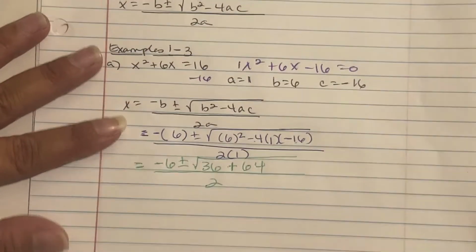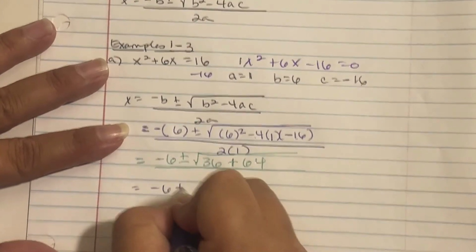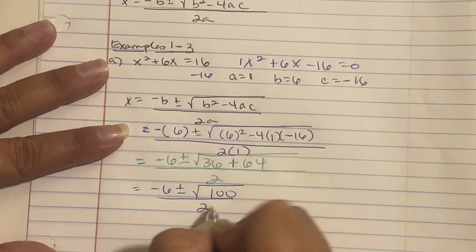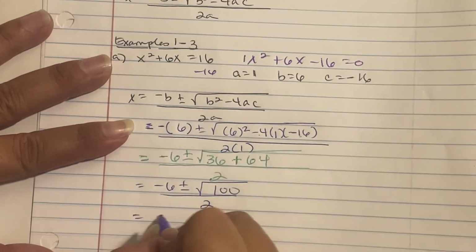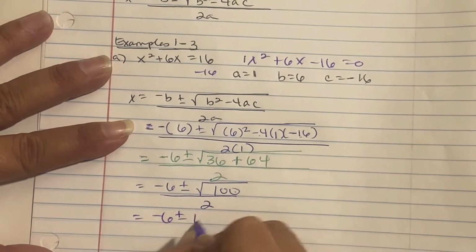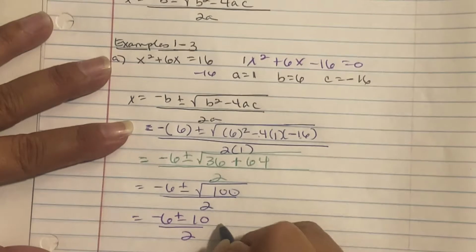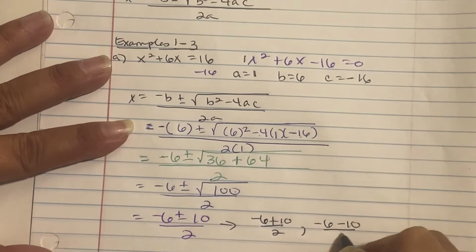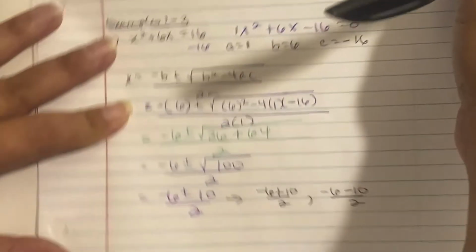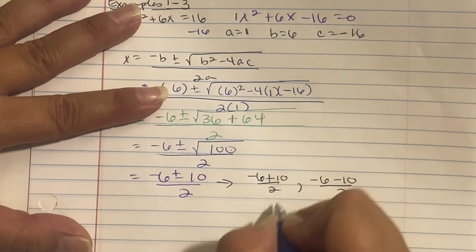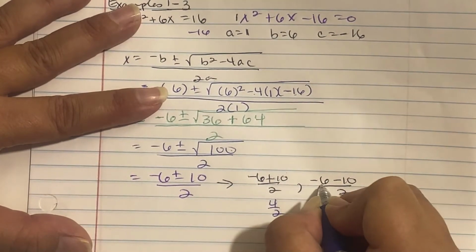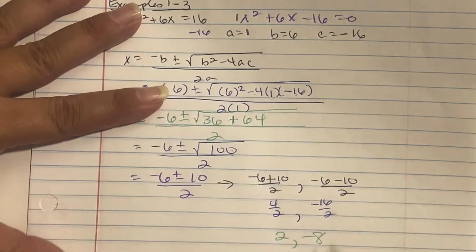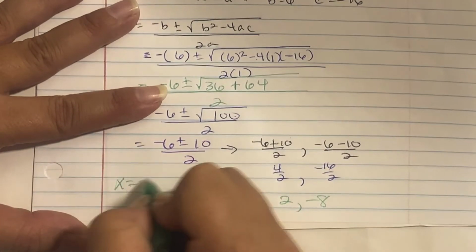So we get negative 6 plus and minus the square root. 36 plus 64 is 100, over 2. Okay, so 100 is a perfect square. So the square root of 100 is 10, over 2. So now we have two situations. We have negative 6 plus 10 divided by 2 and negative 6 minus 10 divided by 2. So we have negative 6 plus 10 is 4 divided by 2, and negative 16 divided by 2. So we have a 2 and a negative 8. So our solutions for this problem: x equals negative 8, x equals 2.